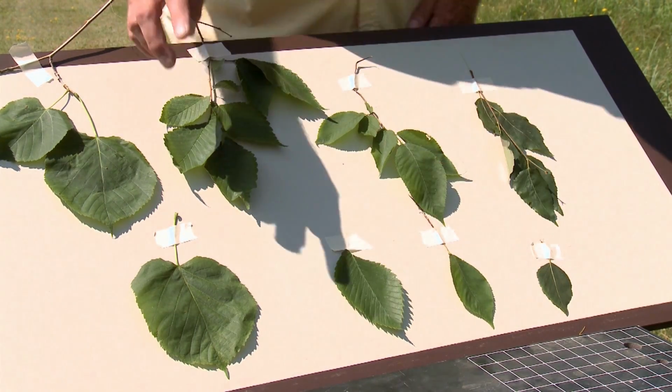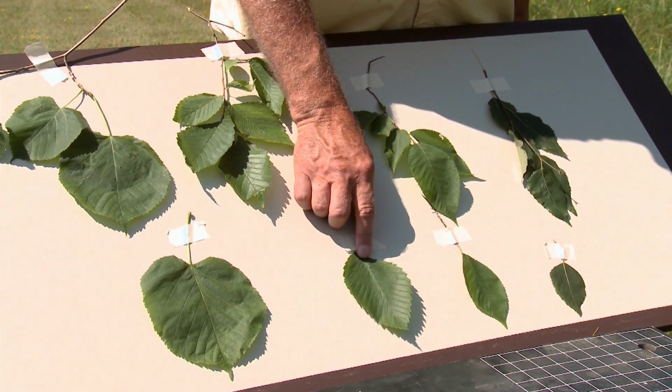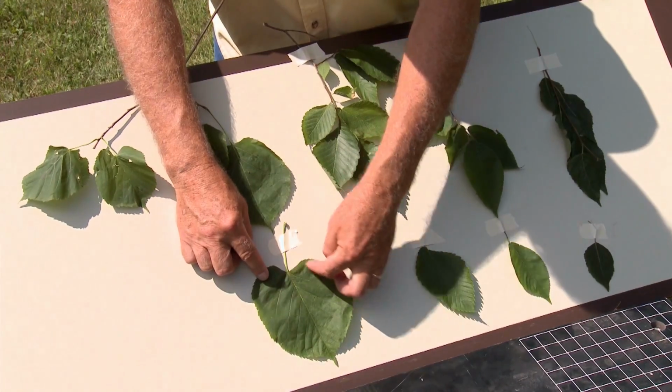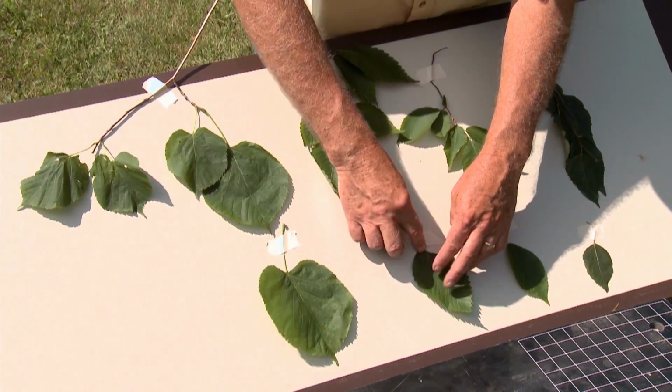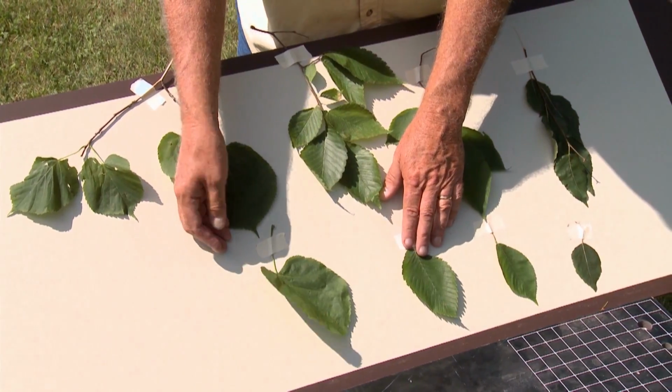Okay, what these are, and I'll get back to this, is basswood, one of the biggest leaves you'll find in the woods. It's the size leaf you'll find on a full-size tree in the woods for sure. This is American elm, another real common tree in the woods. Those are the two trees that have the not-equal-on-either-side shape.